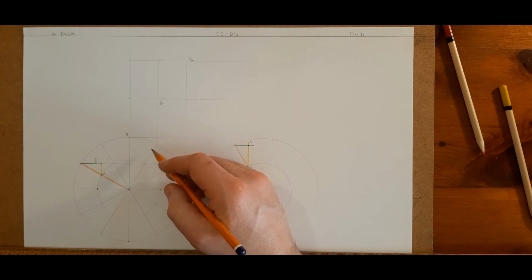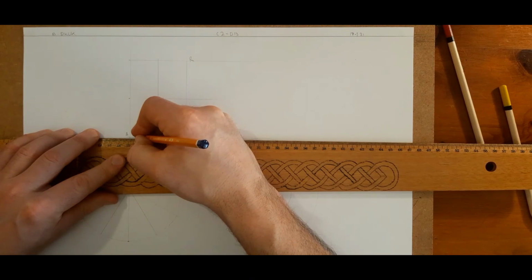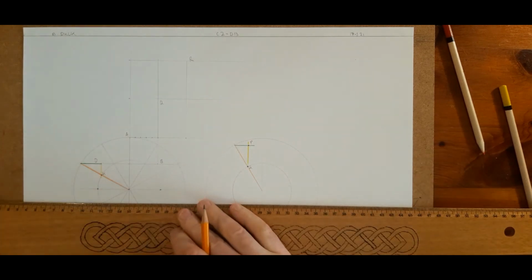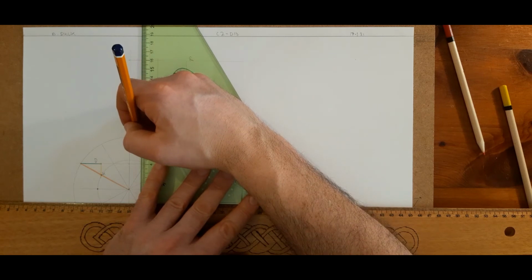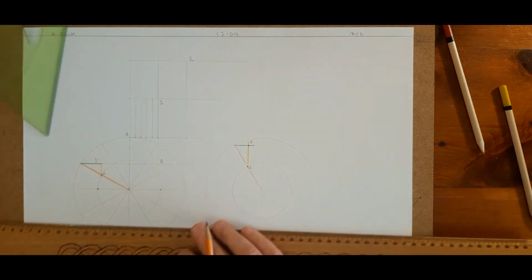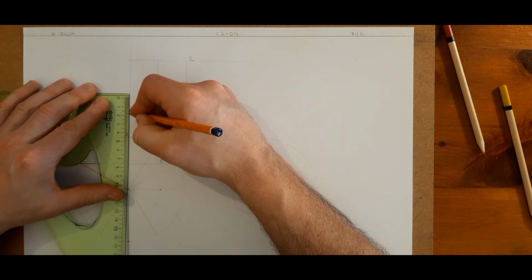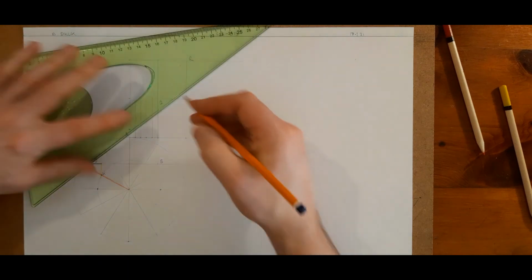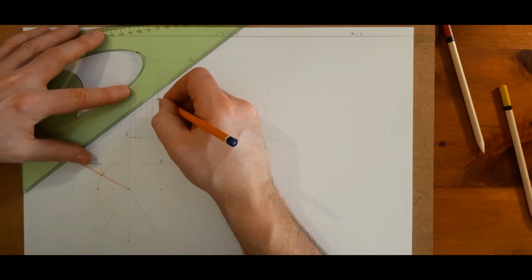Now 5 is actually an interesting number because it'll go into 30 six times. So we can mark off every 6 millimeters and do our vertical lines going up there, nice and light. And of course 5 will also go into 45, so that will go into 45 nine times. So we can mark off every 9, 18, 27, 36. And this is the vertex, the top of the parabola. So just lightly drawing them up there.